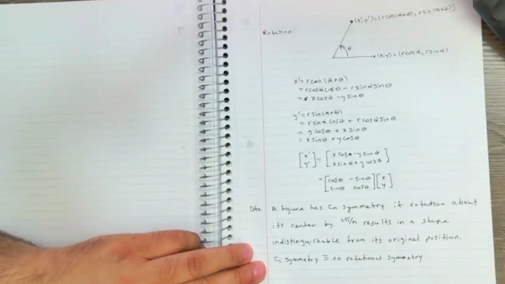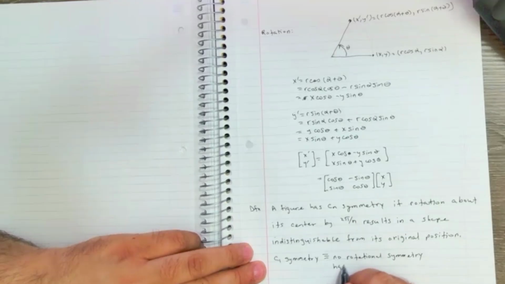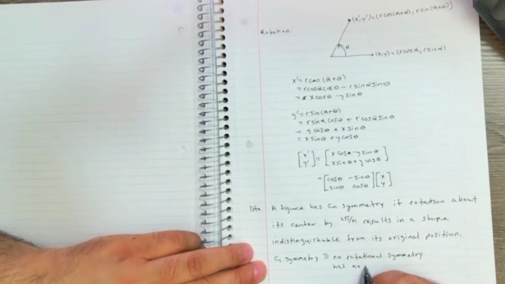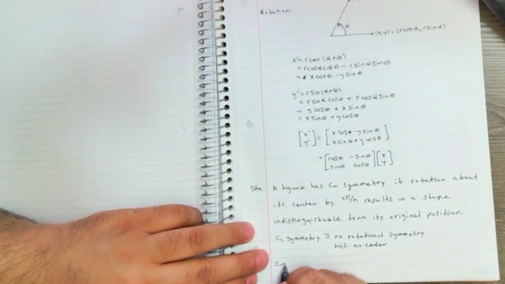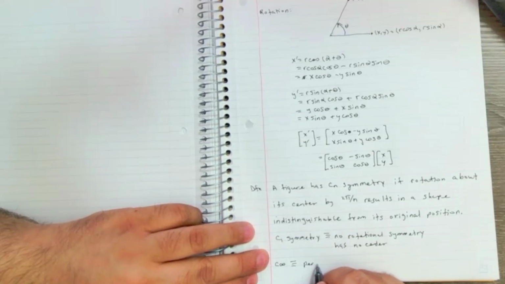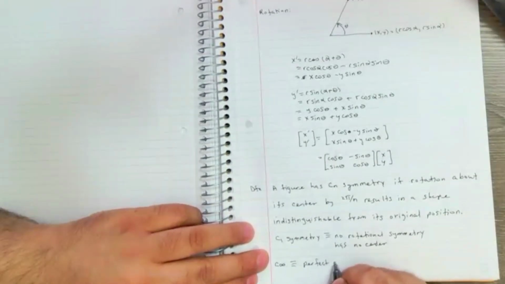A figure with C1 symmetry has no center. And we use the notation C infinity to denote perfect rotational symmetry.